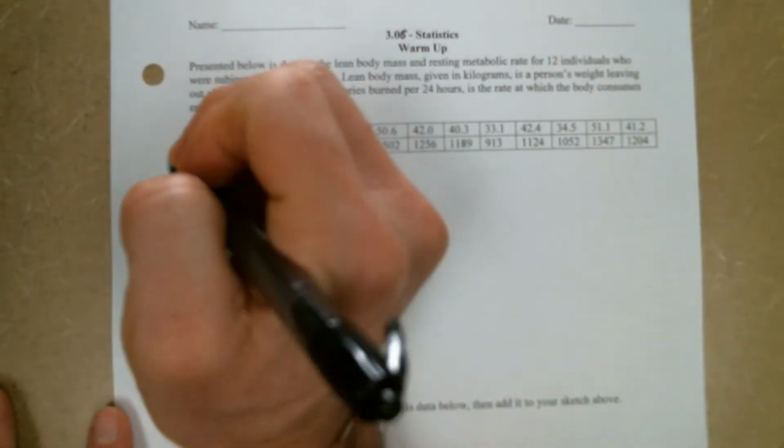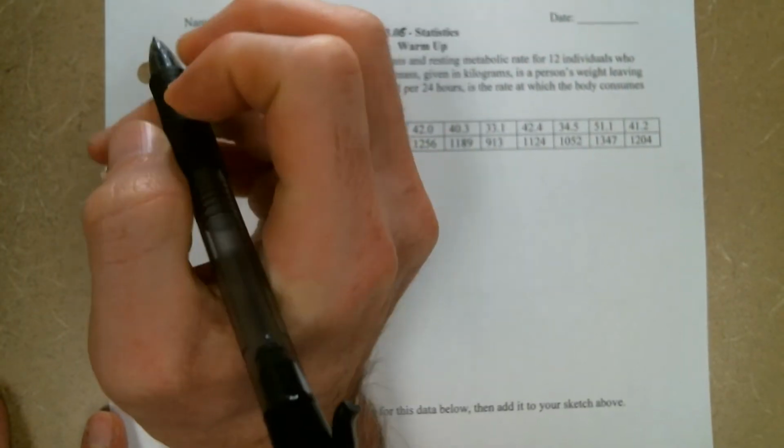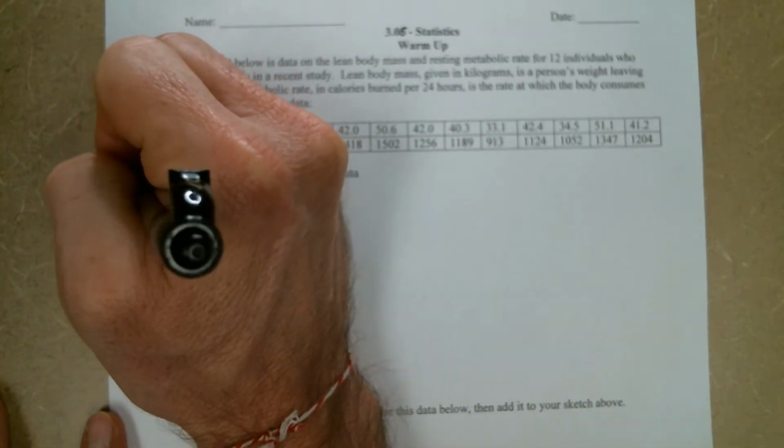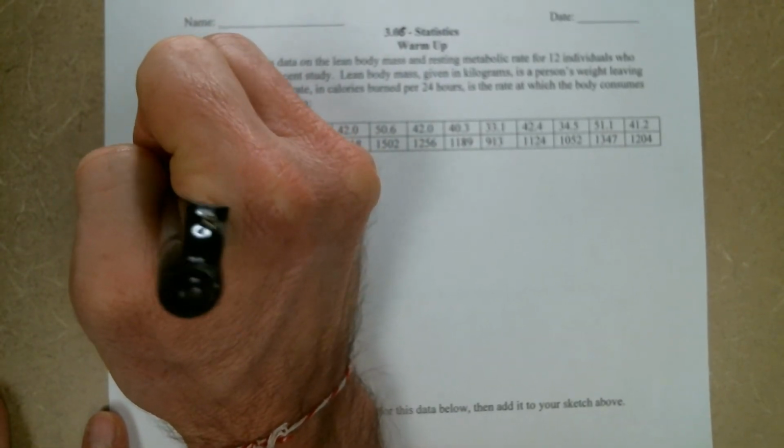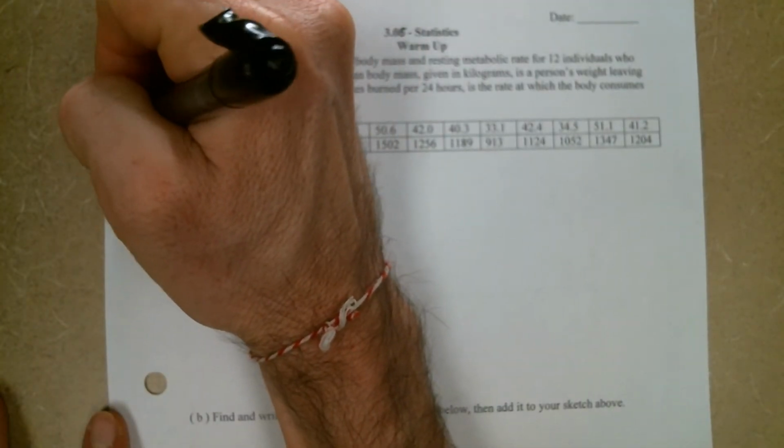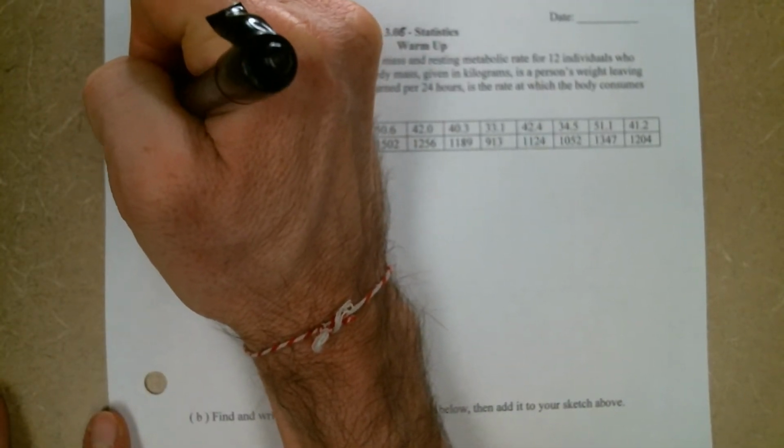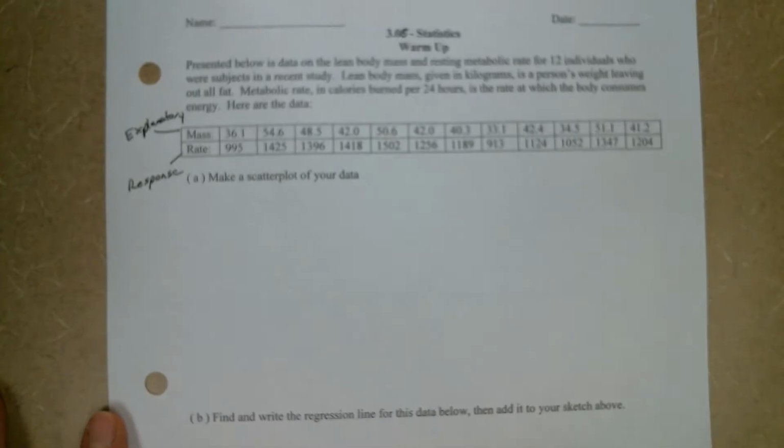We're basically seeing, can we predict metabolic rate? This is going to be our response variable, and we're trying to predict it using lean body mass, which is going to be our explanatory variable.